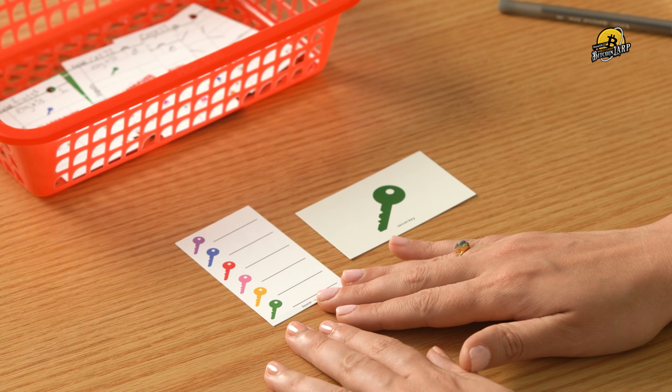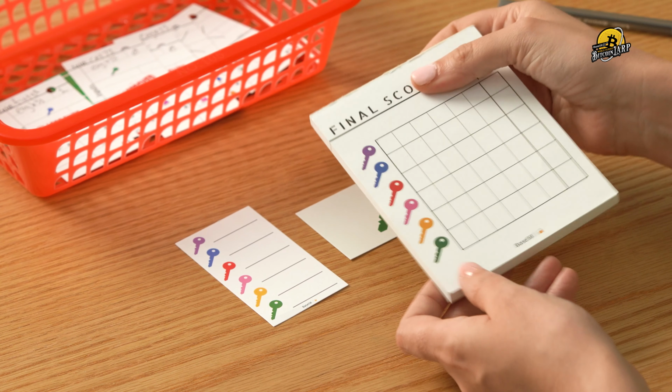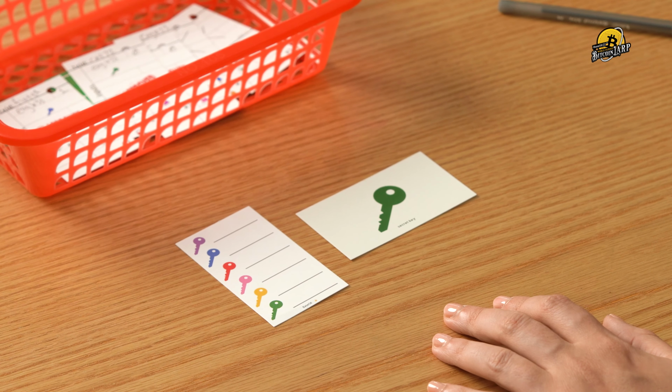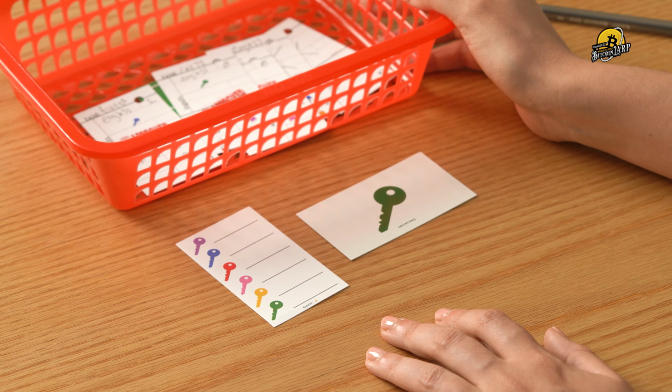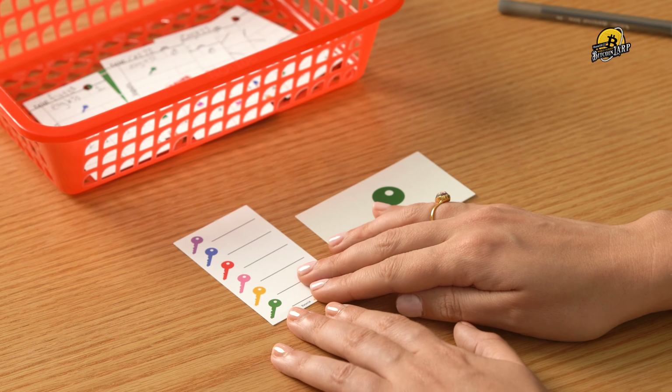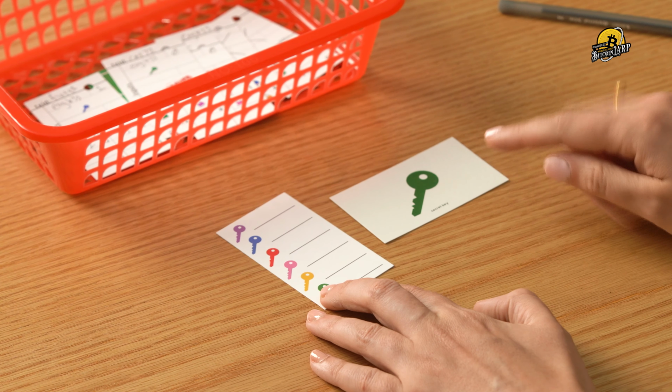Once the blockchain has been building for a while or time runs out, it's time to make the final score of the game. For this, you'll need the node scorecard and master scorecard. Have each node do the following to score their UTXO set. On their node scorecard, place an X next to the color of their private key.